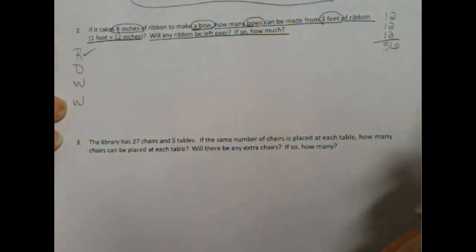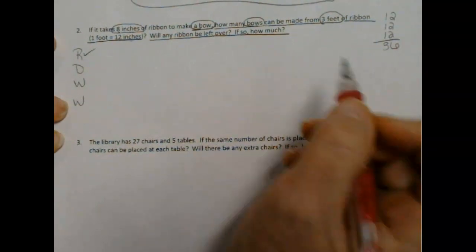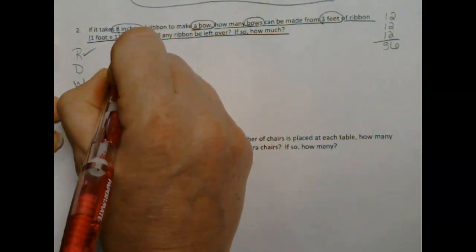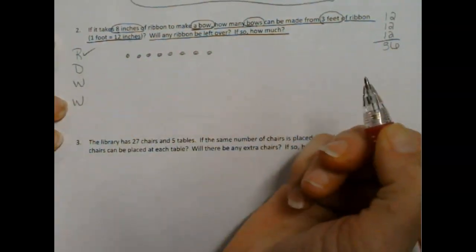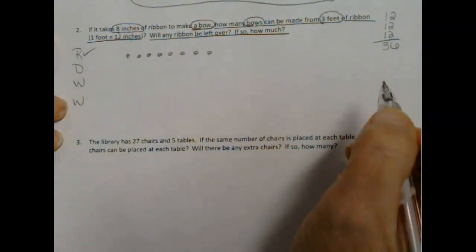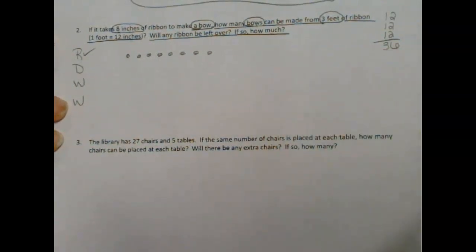That is my total. So I've read my problem. Now I'm going to draw it. All right, in each bow, I'm going to have 8 inches. So here's 1, 2, 3, 4, 5, 6, 7, 8 inches for my first bow. So there's my first group. And I need to go until I get to 36 and see how much I use.